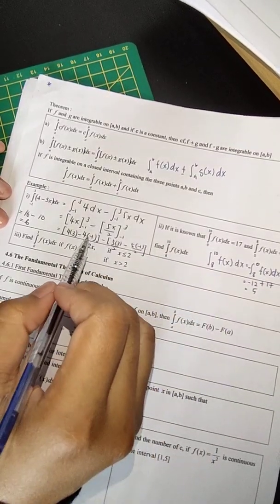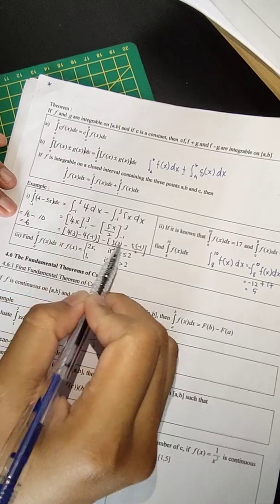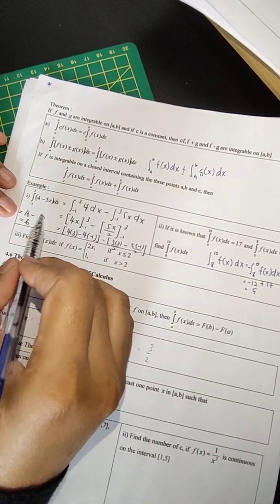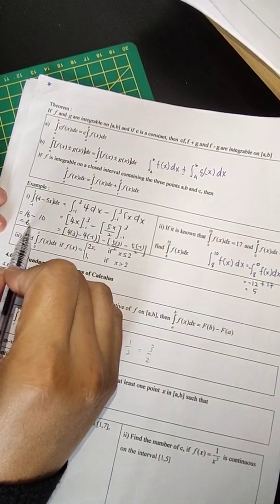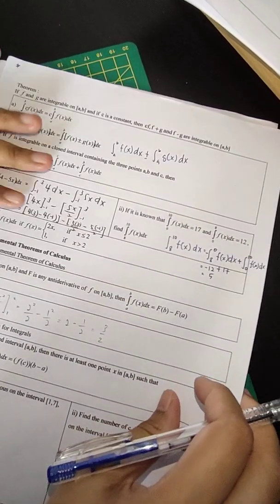bentuk kurungan. Okay, so hasil daripada sini kita dapat 16, hasil daripada sini dapat 10. So 16 minus 10 is 6. Okay, so yang ni normal lah, tak ada masalah.